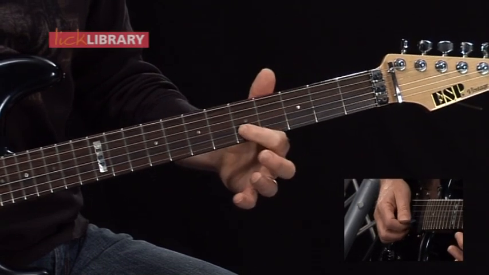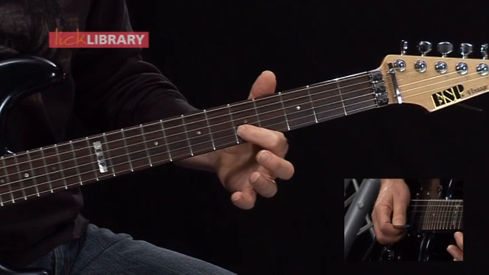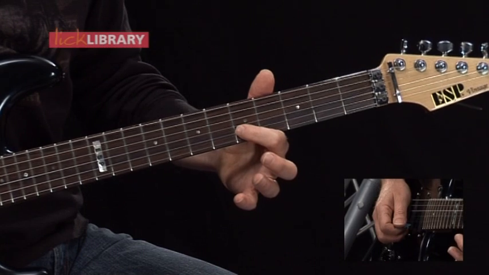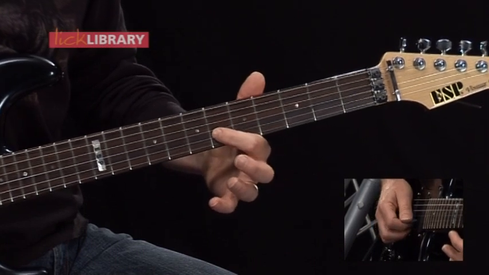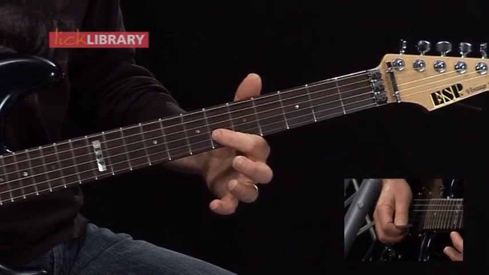On the 5th fret, we find the note E. Directly above E, 1 fret above E or half step above E, we find the note F. This is on the 6th fret of the B string.